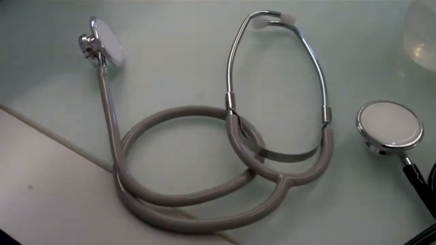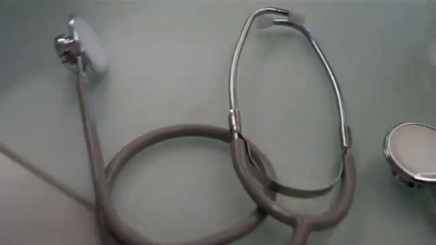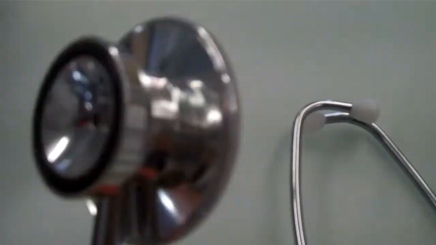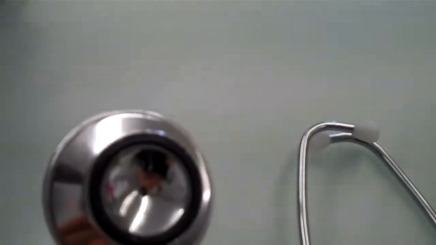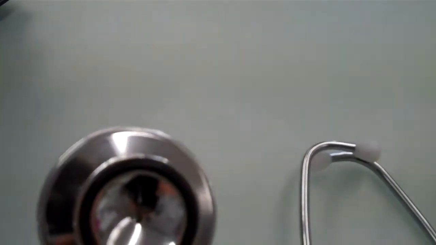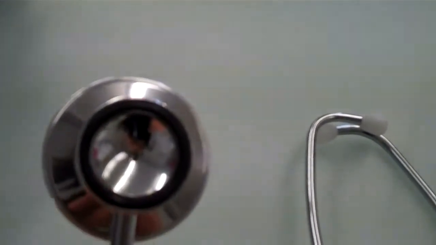This is a stethoscope, which is what a doctor uses to listen to your heart. There's 2 sides to the stethoscope, and we actually use this side. It has a hole in it. You need to place this just slightly left of the breastbone to hear your heart rate.